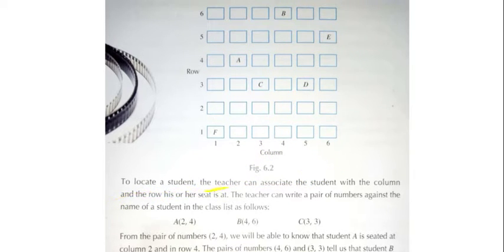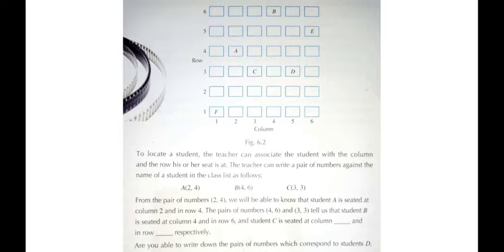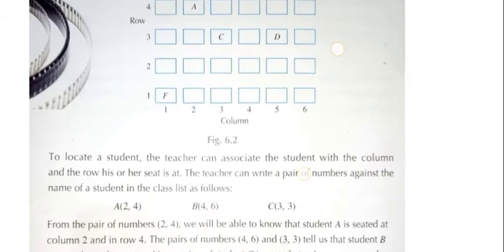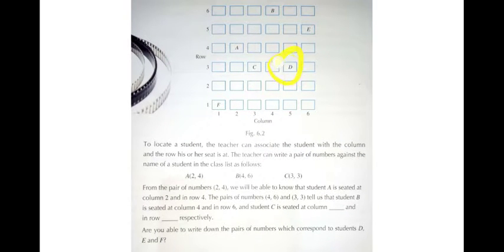To look at a student, the teacher can associate the student with the column and the row his or her seat is at. So these are called the rows, right? The horizontal, and the vertical, we call it a column. Okay, so student D here, I can call it row 3, column 5, right? Make sense?